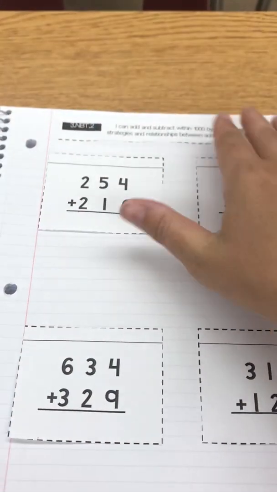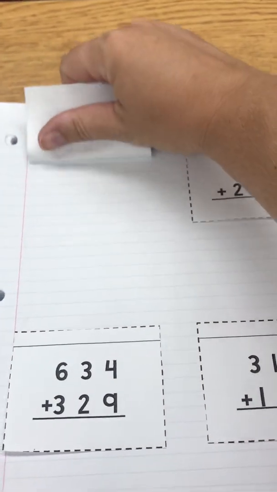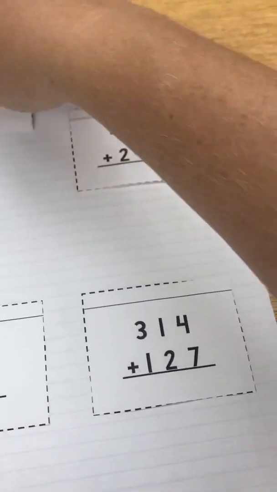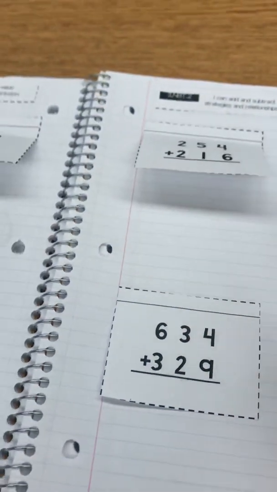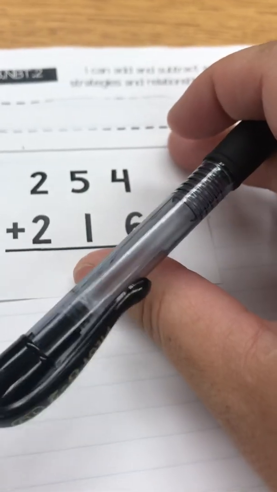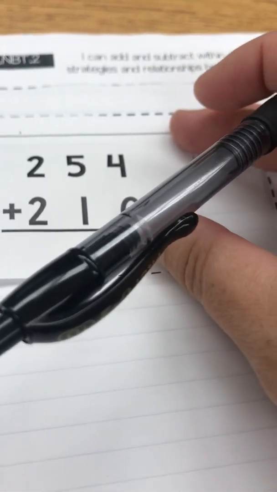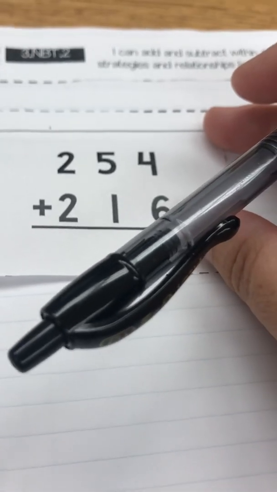So you're going to glue your title down again, your standard. You're going to glue down your tabs so that you can open and fold them just like that. And this time I want to work them, but I want to work them as I call the old school way, which is the way your parents would have been taught. And it's probably how you were taught in 2nd grade also. It is quicker, but you cannot really do this mentally because of the regrouping step. So let's just look at this one. So again, that was 254 and 216. We're going to do this what we call the old school way.